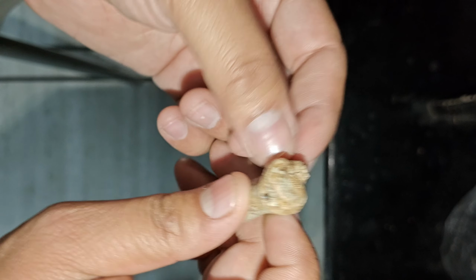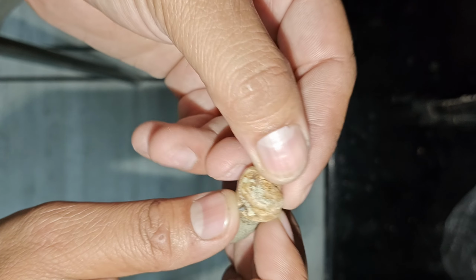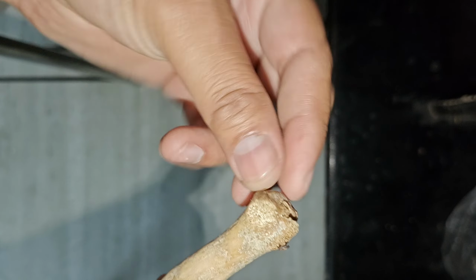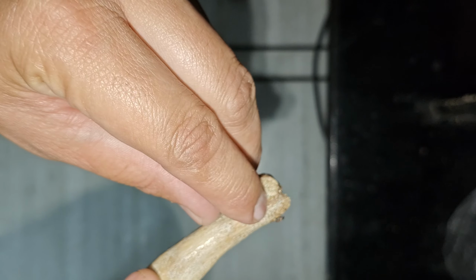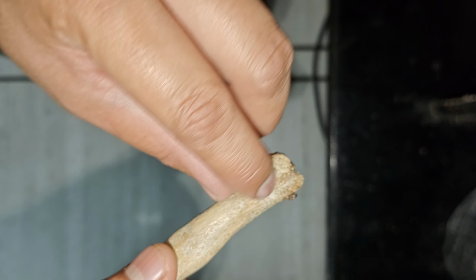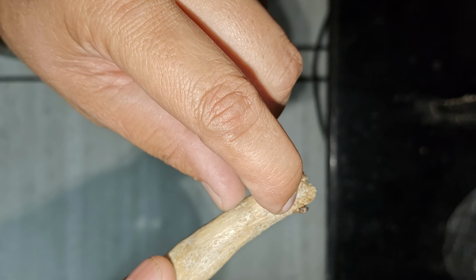The styloid process projects downward from the posteromedial side of the lower end of the ulna. Posteriorly, between the head and the styloid process, there is a groove for the tendon of the extensor carpi ulnaris.